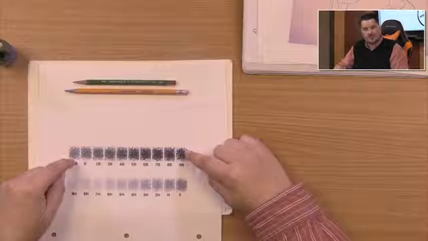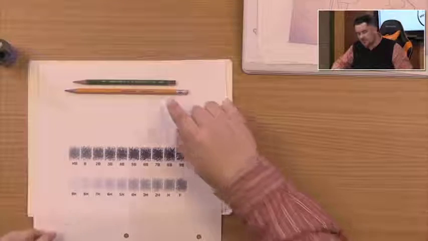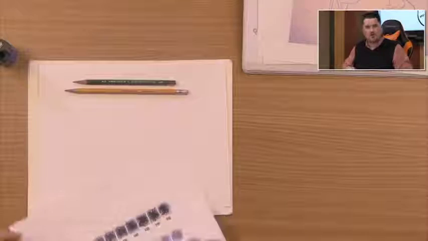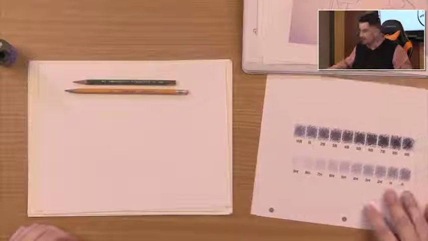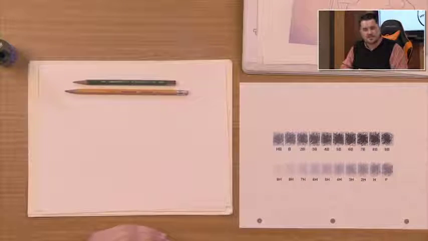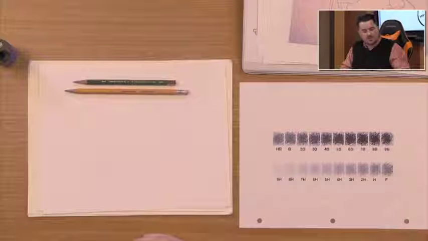It's not the darkest and it's not the lightest. So if you've ever wondered what that little HB meant on your pencil, well, that's what it is. It tells you exactly where it falls in this scale. Now the other types of pencils that you could use at home, of course, are mechanical pencils.